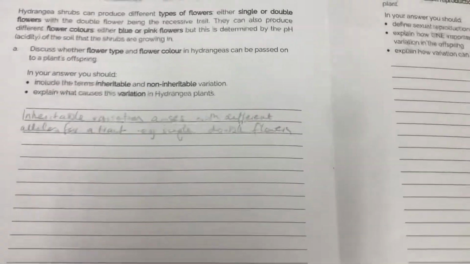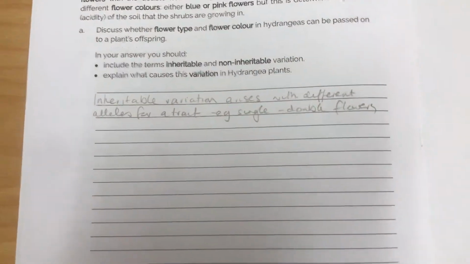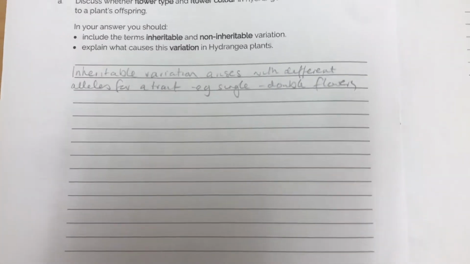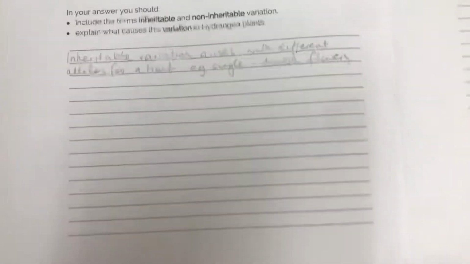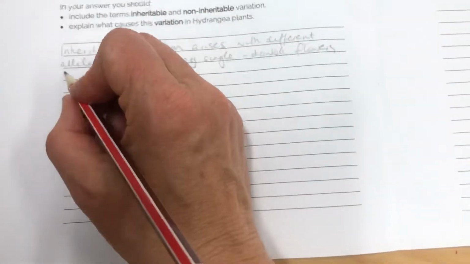There's obviously two different alleles, one for single flowers, one for double flowers, and depending on what a plant inherits, when the offspring is formed, we will get variation.